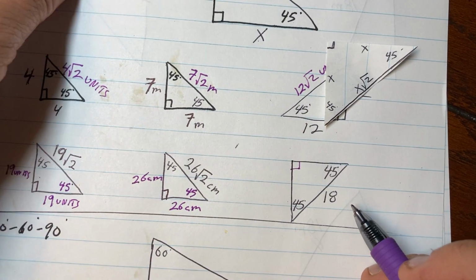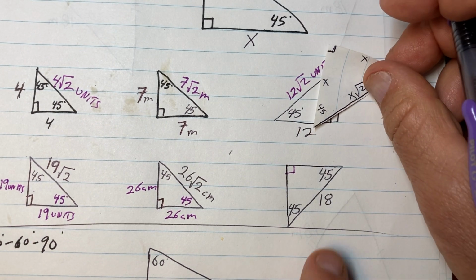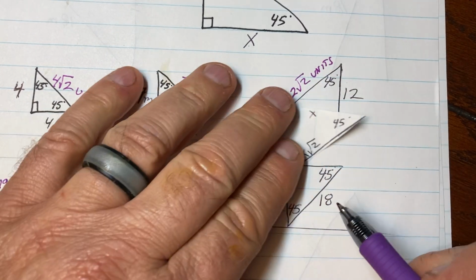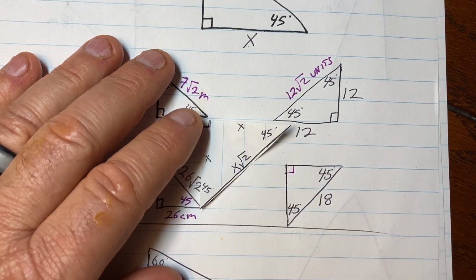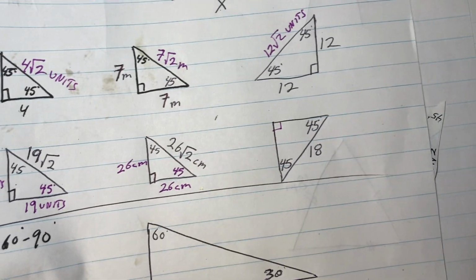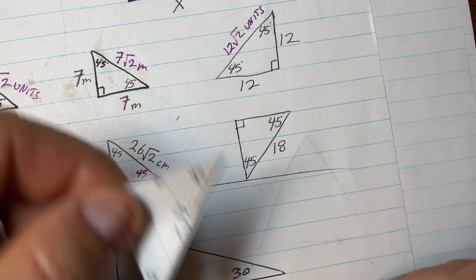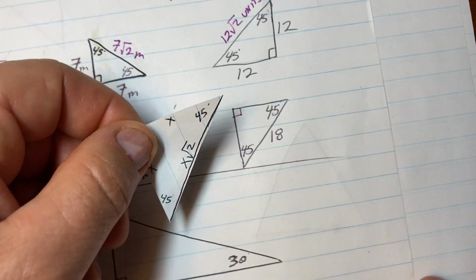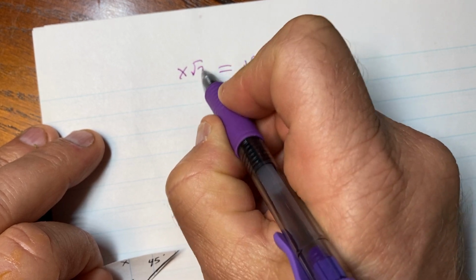Now we have to say, 18 is equivalent to what side? Oh, this one's not so easy. 18 matches up with x root 2. Now we have to do some work. Side 18 matches up with x root 2.